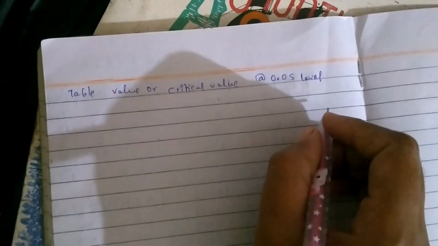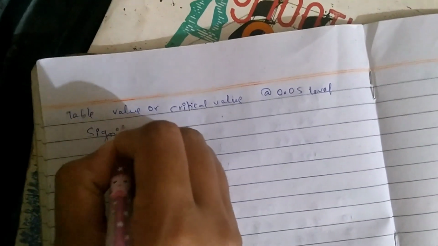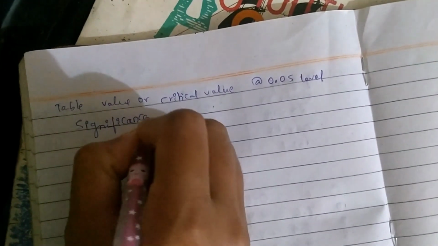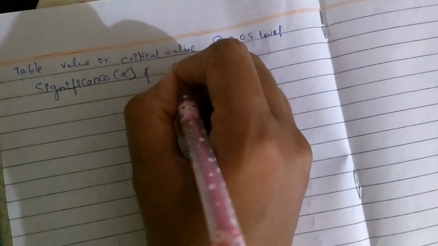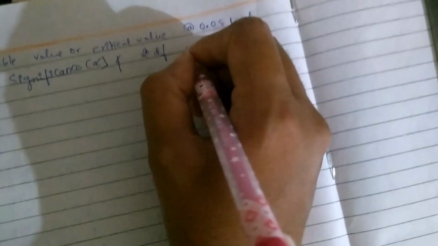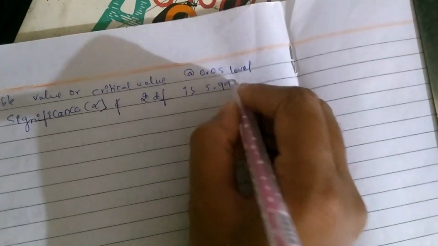So at the 0.05 level of significance, that is alpha, and degree of freedom of 2, the table value is 5.991.